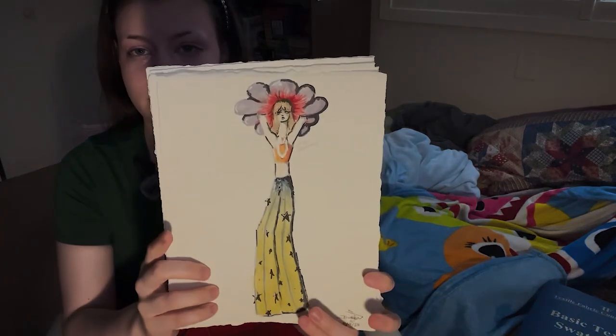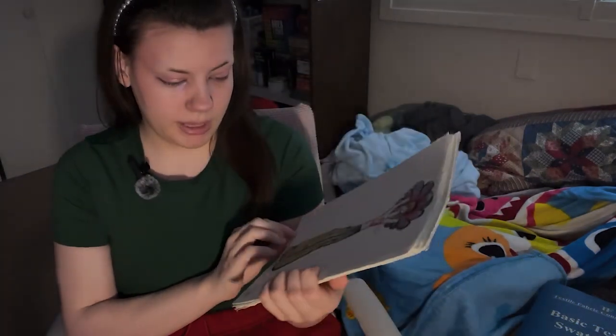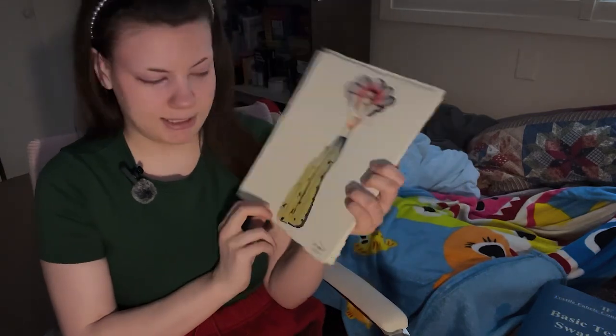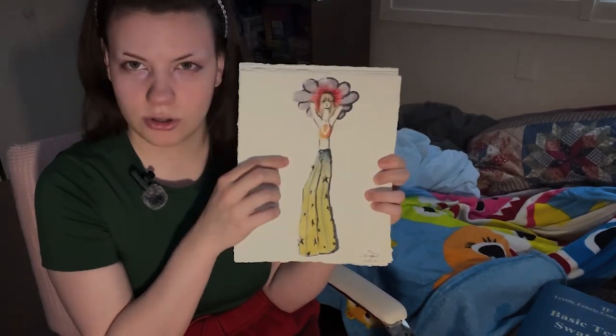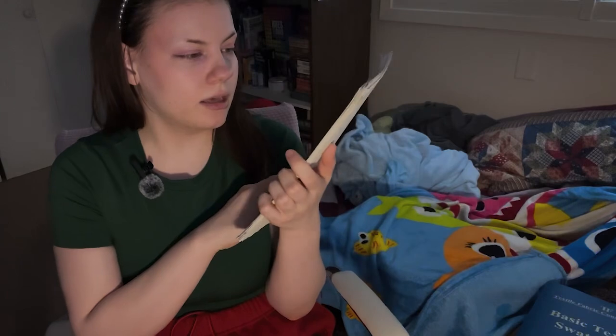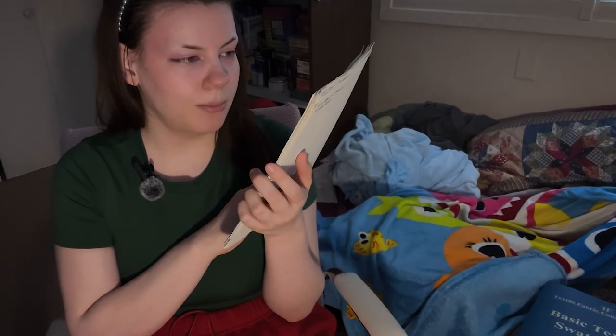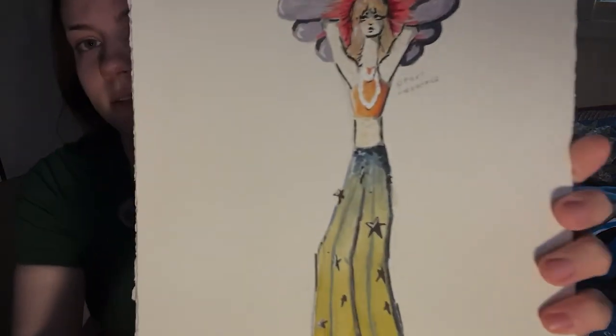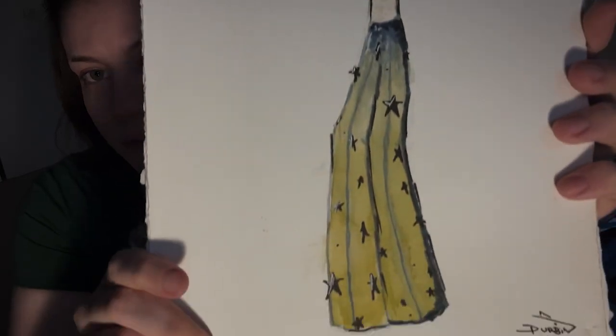And then I think this is the last one. She's got a giant flower hat, pants that are supposed to kind of look like cactuses, but they've got little stars on them, and a halter top, and a giant pearl necklace. It's one of the really fun ones.